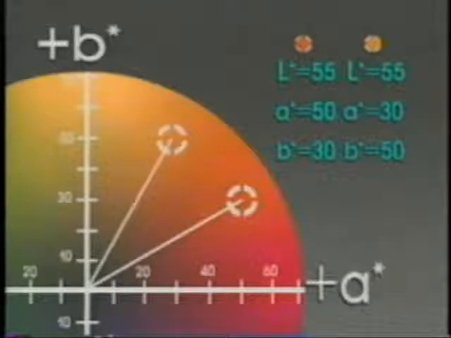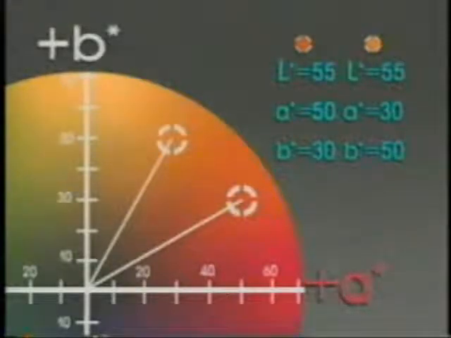In this example, a second sample has the same L value. Its A value is 30, and its B value is 50. When plotted, the color is positioned closer to the B axis, which means that this orange is more yellow than the other sample. Since both samples have positive A and B values, we can tell by the numbers that both samples are positioned between the positive A, or red axis, and the positive B, or yellow axis. Therefore, both samples plot in the quadrant between the red and yellow axes.